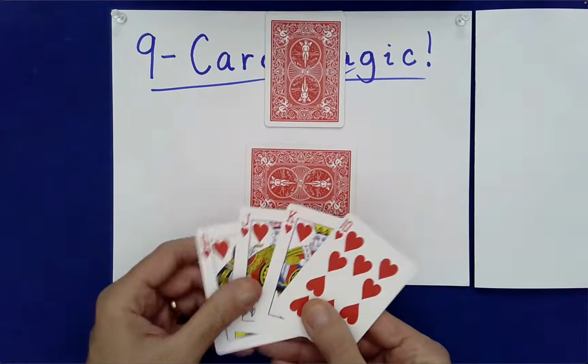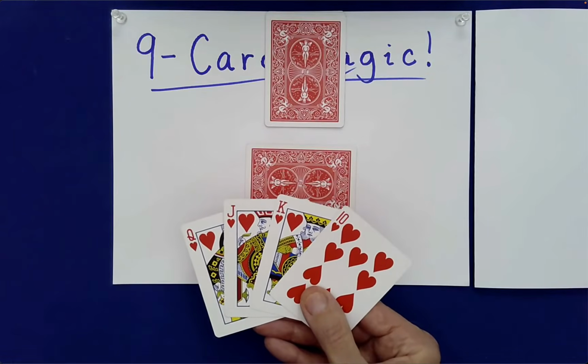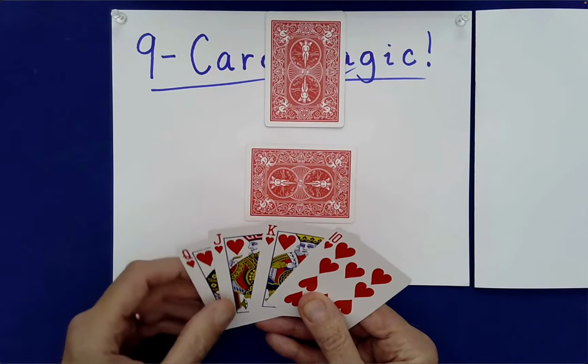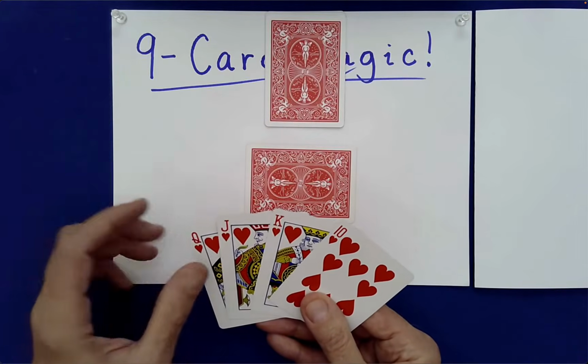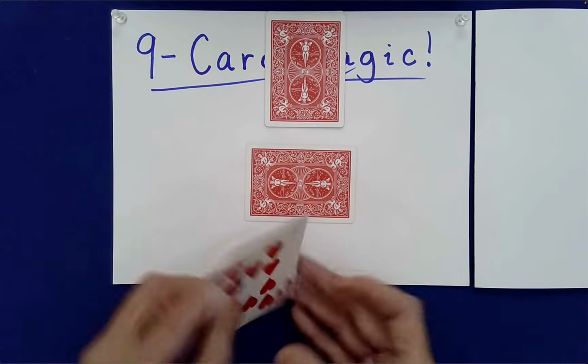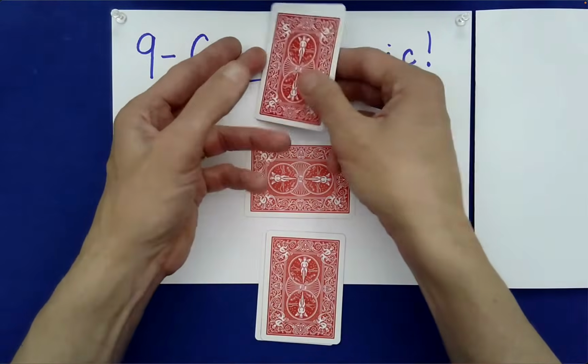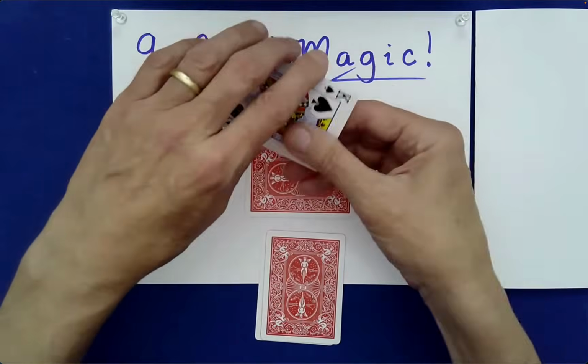I would hold it like this, and I would look at these cards and go, well, you don't say this to the spectator, but right now I don't even have a single pair. Okay, so not the greatest. Now they're going to pick up their hand and take a look at it, and this is what they're going to see.